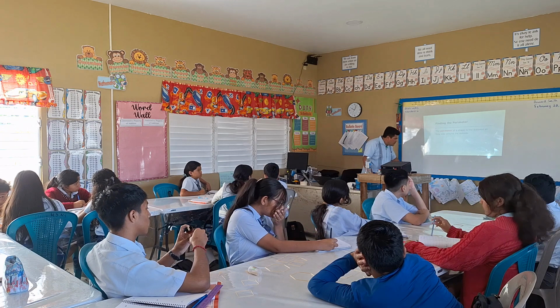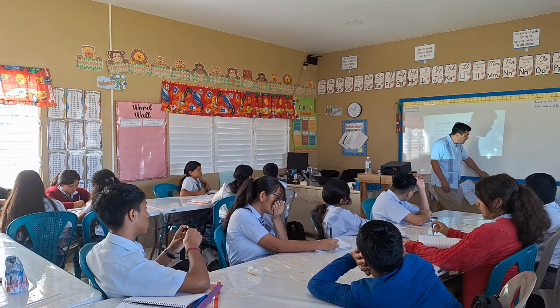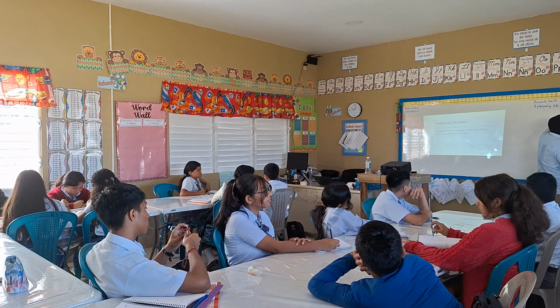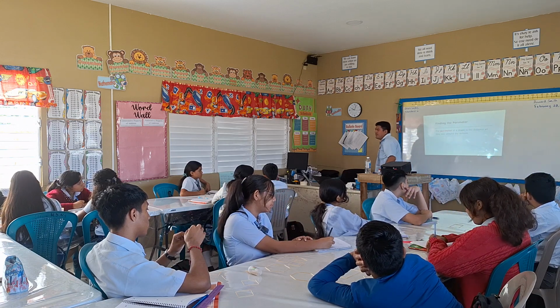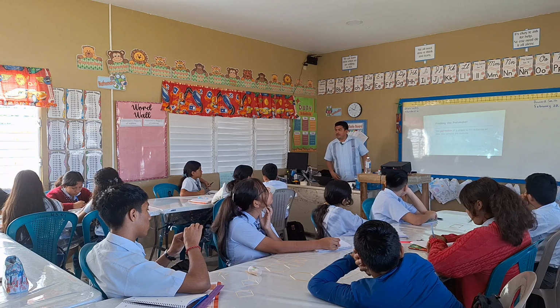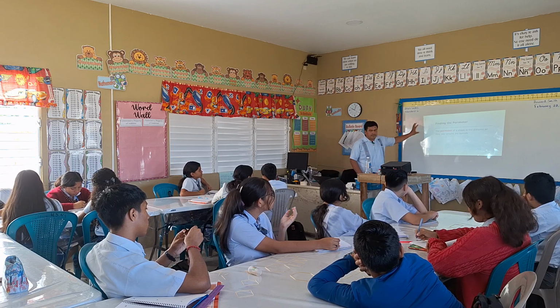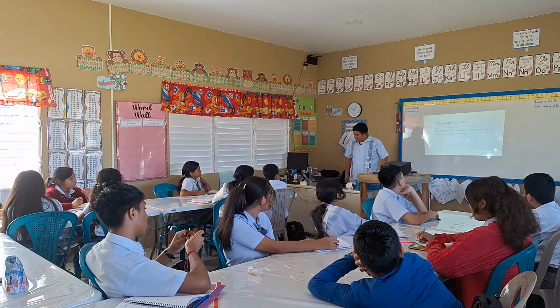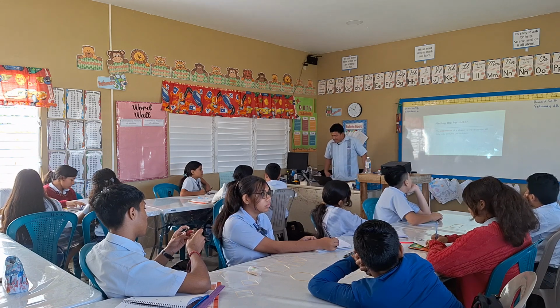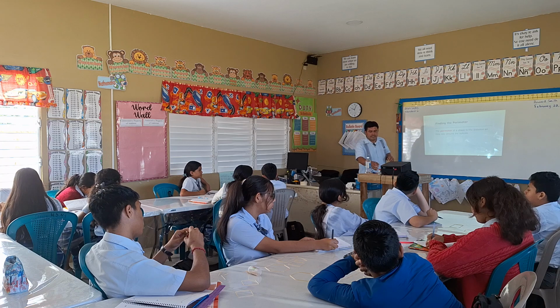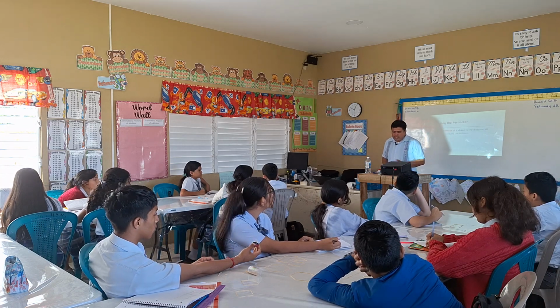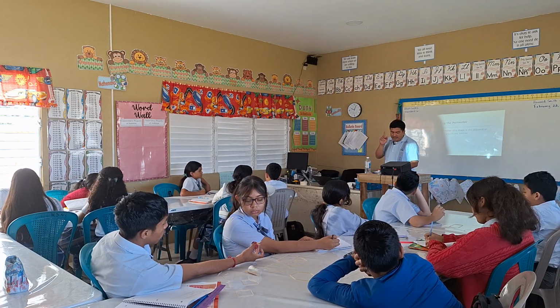I must measure or walk this side, go all the way up, then come back, and finally end at the starting point. And that's the perimeter of the whiteboard. And what shape is this? A rectangle.